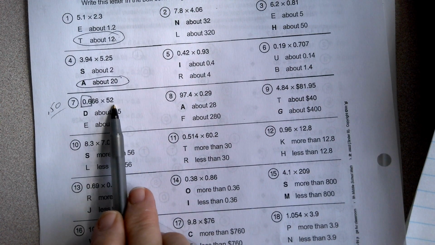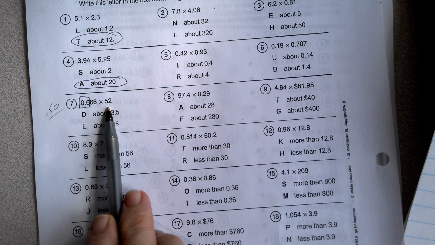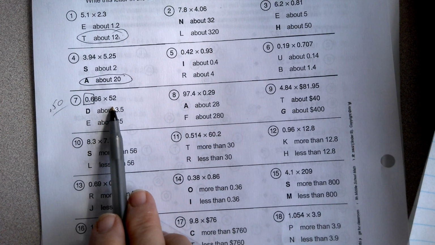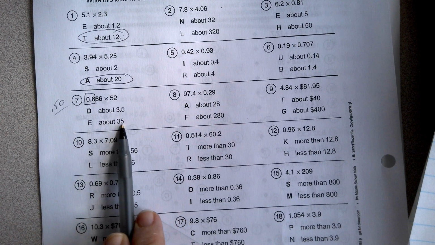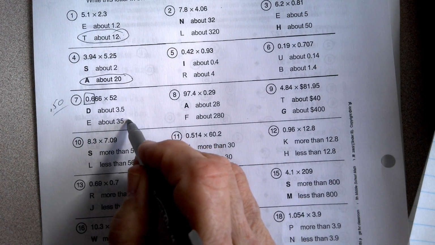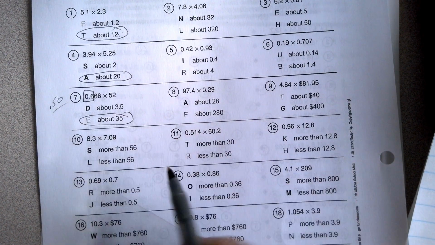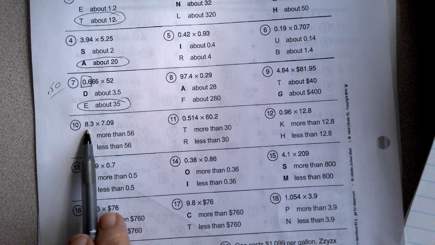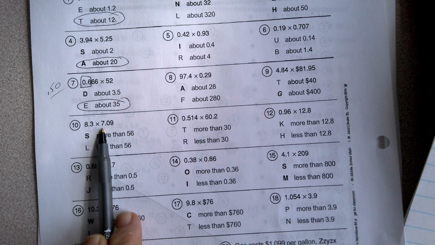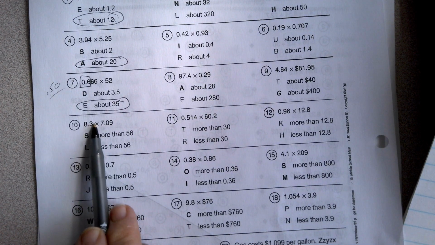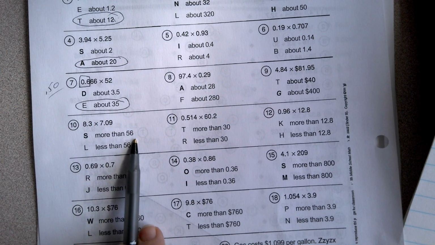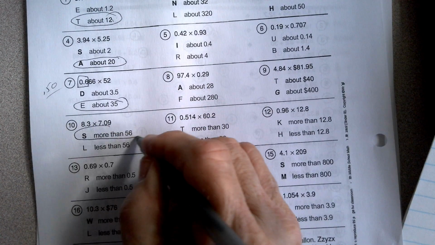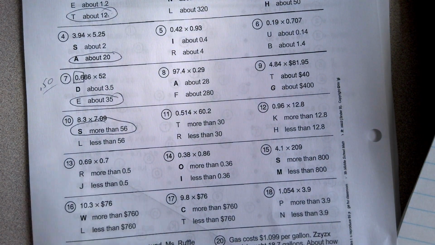What's about half of 52? 25, 26. But the point is, could the answer be 3.5? No. Is it closer to 35? Yes, it's closer to 35. And now look at one like this. 8 times 7 is exactly what? 56. But because I've got extra, do you think your answer is going to be less than 56 or more than 56? More. That's how easy this is. And yes, I would do the puzzle on this one.